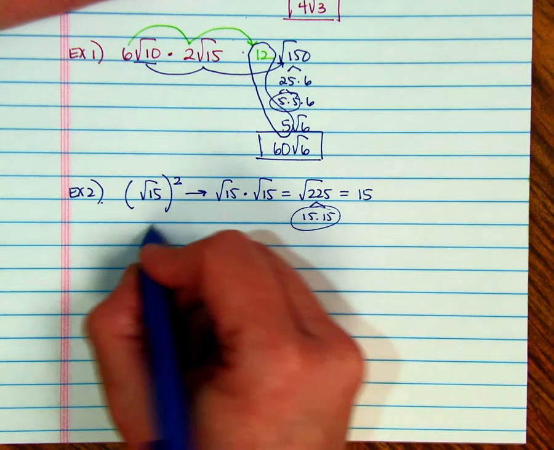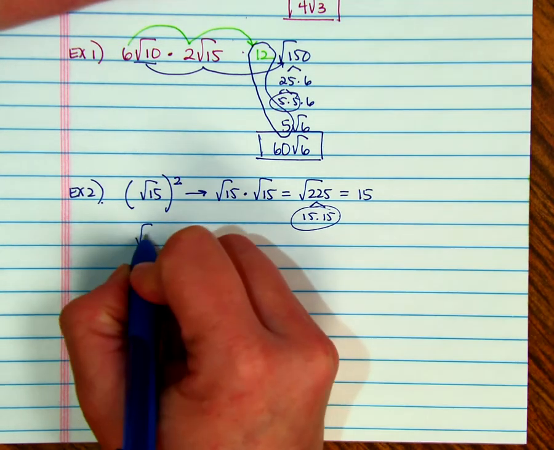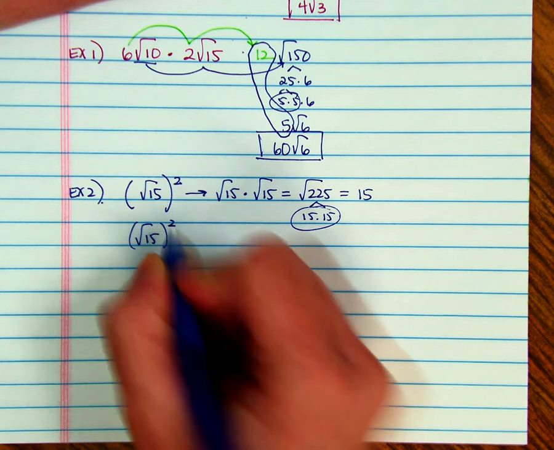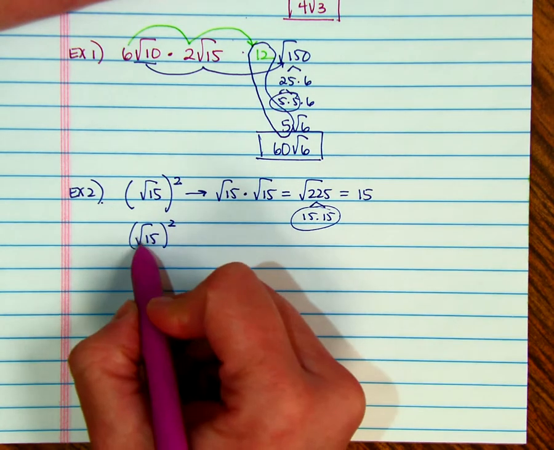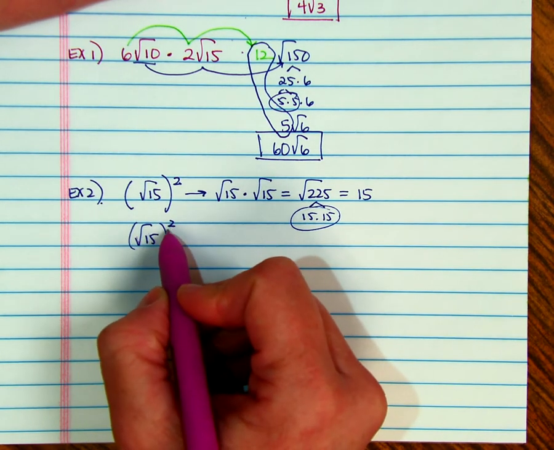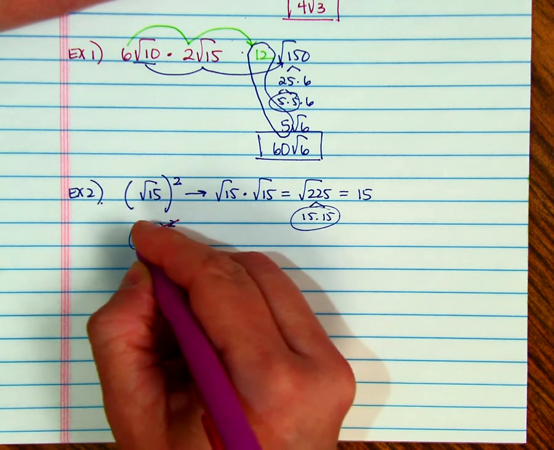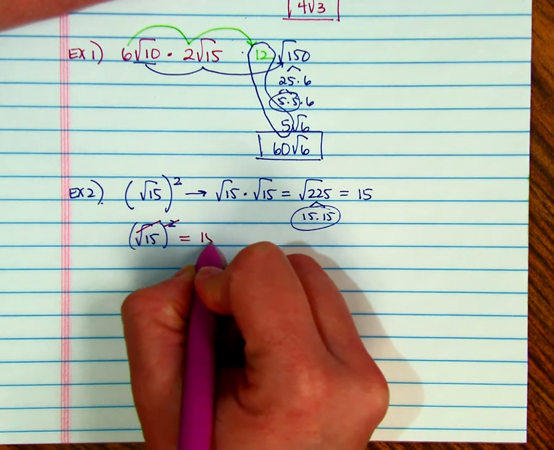You can do this with understanding that for the square root of 15 squared, square rooting and squaring are inverse operations, so they undo each other. So you're left with 15.